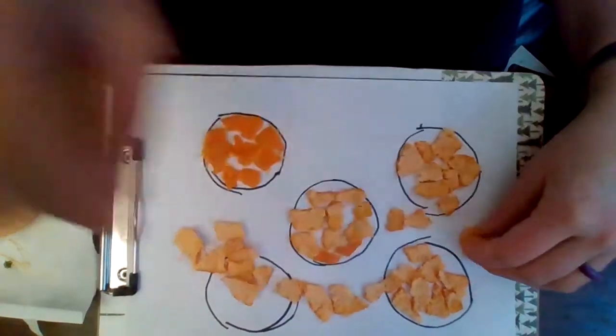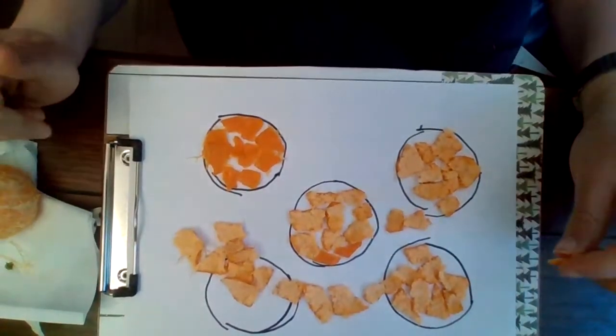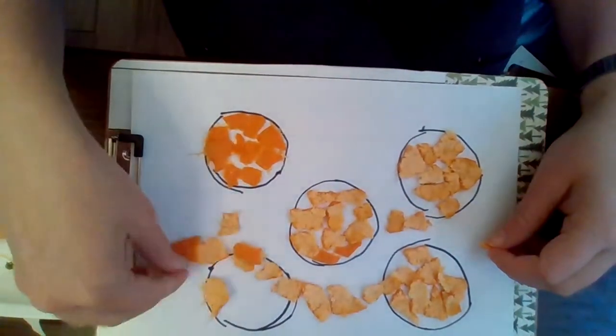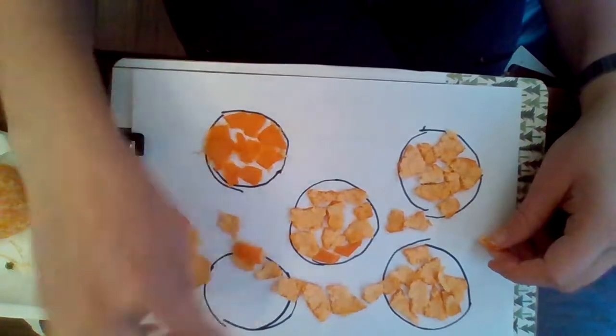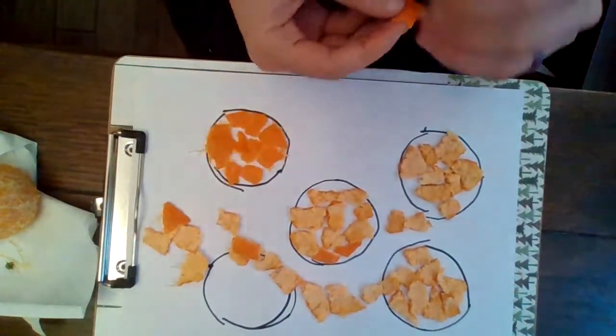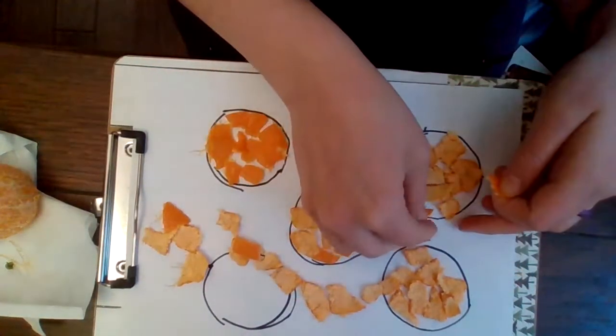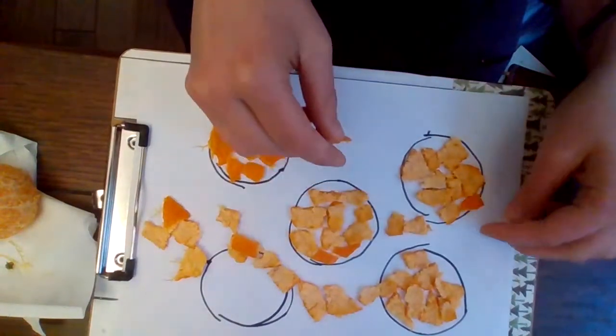Now where I'm stopping right now is probably going to give away the ending a little bit, because I'm going to use some of these pieces instead of moving to this fifth circle. I'm going to fill in some of these gaps down here.